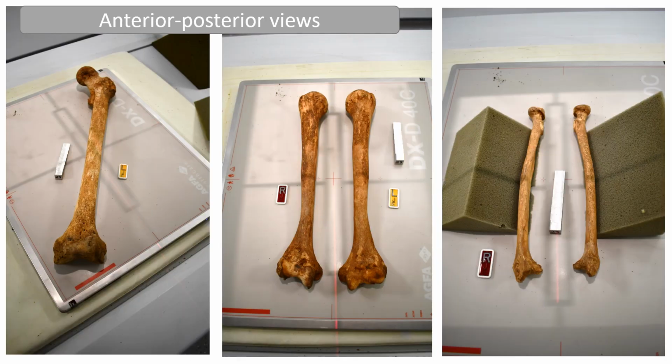And here are some examples of the bones being placed in an anterior posterior view, the femur on the left, the humeri in the middle, and the radii on the right hand side. In most cases, a sponge was not needed to obtain an accurate radiographic view.